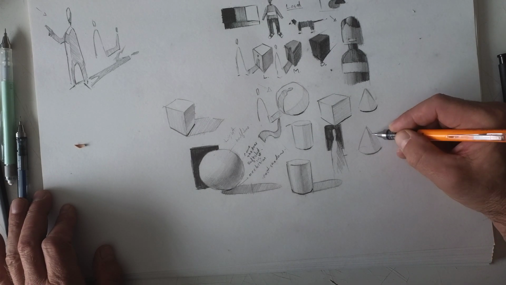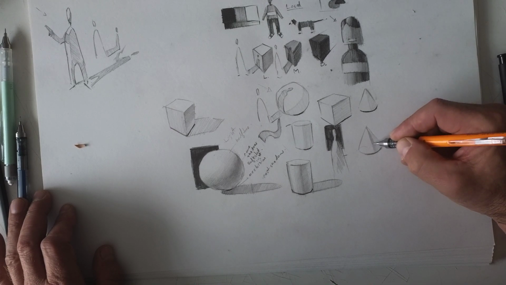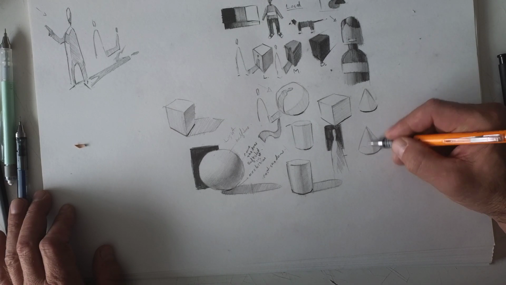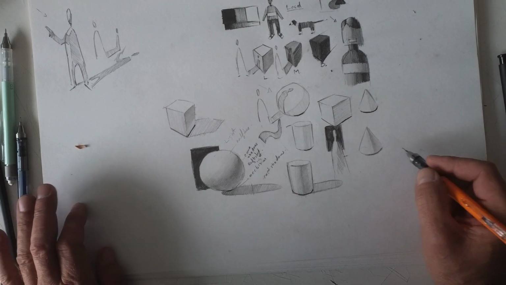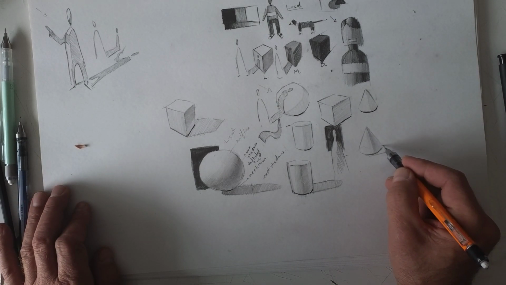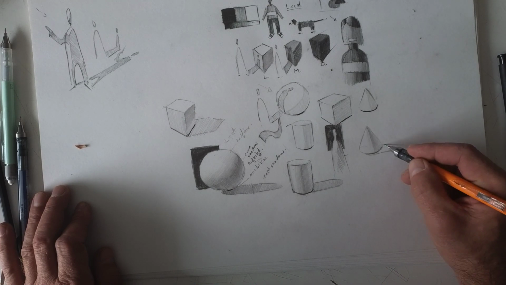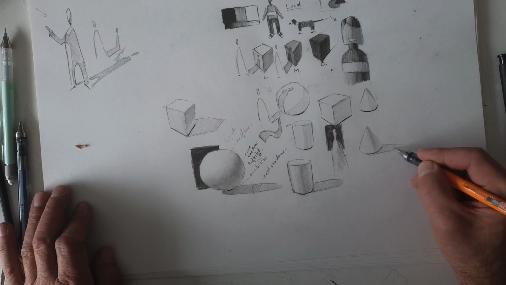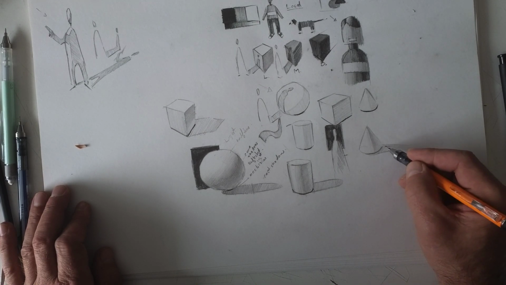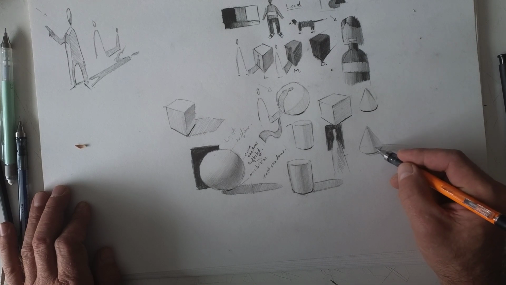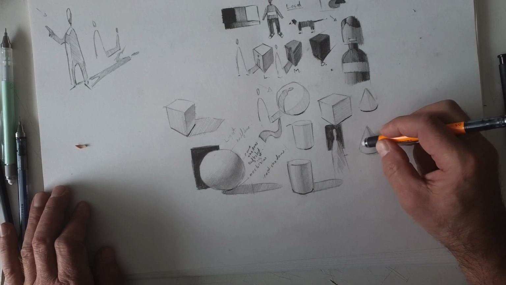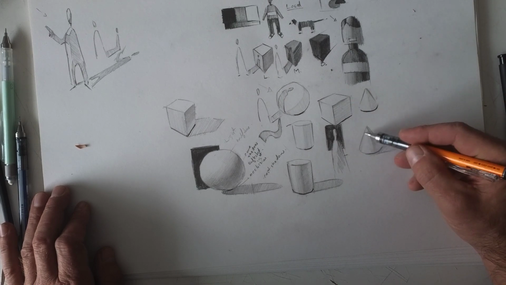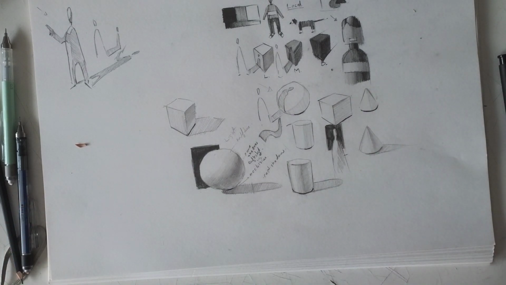Occlusion, core shadow, turning, cast shadow, turning edge, okay.